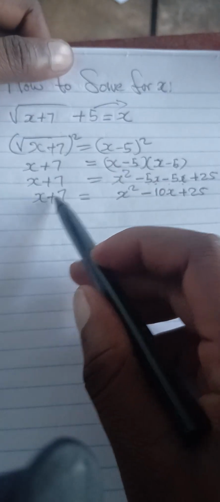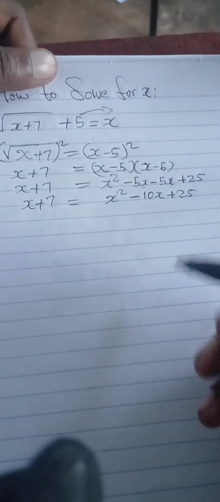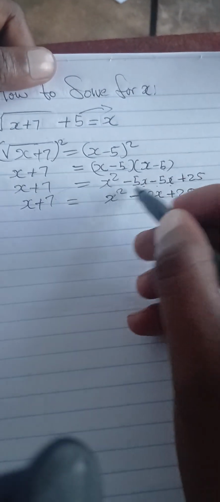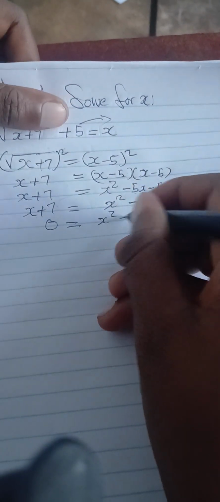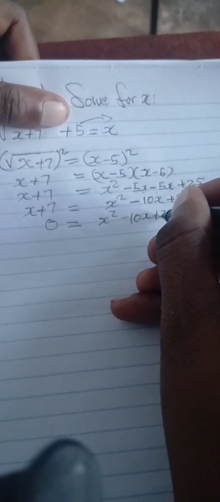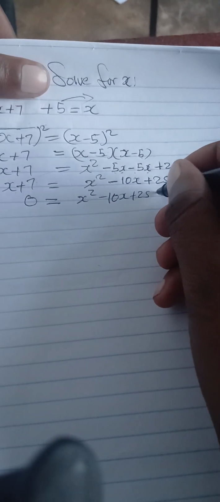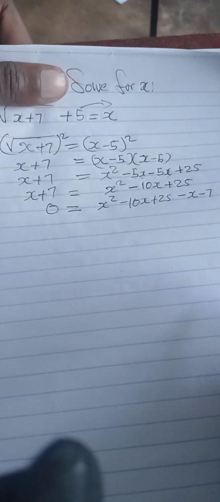Since we have x squared here, we can move everything to one side so that we can solve for x. Since the x squared is positive here, I like to move to where the x squared is positive. So here I will leave 0. Then here we have x squared minus 10x plus 25. Then remember that you moved the other one to the other side, which will be minus x and minus 7.